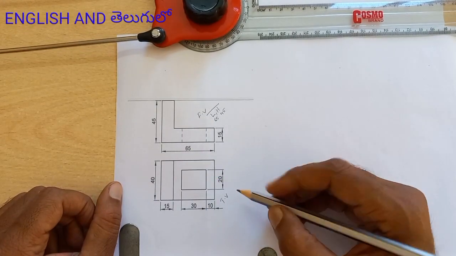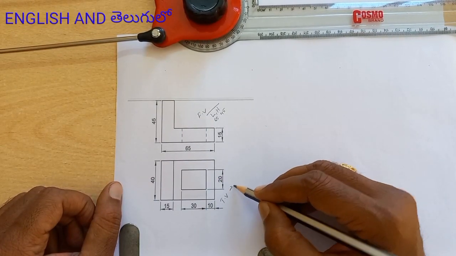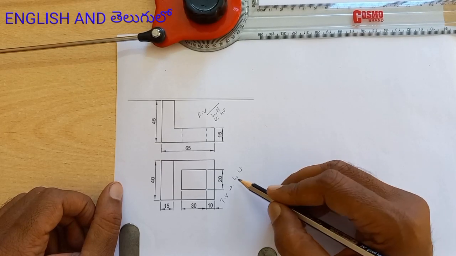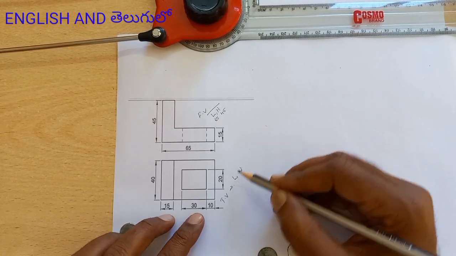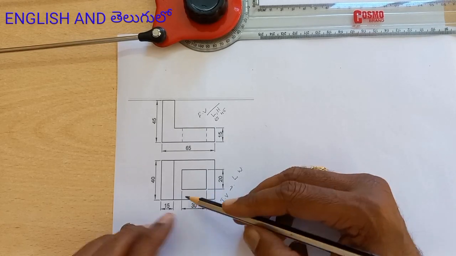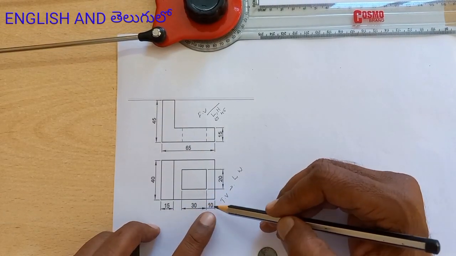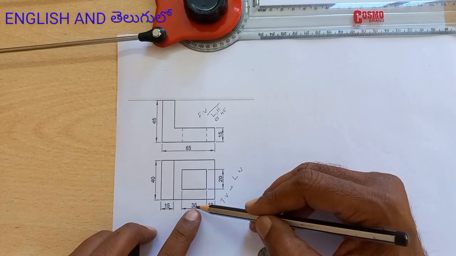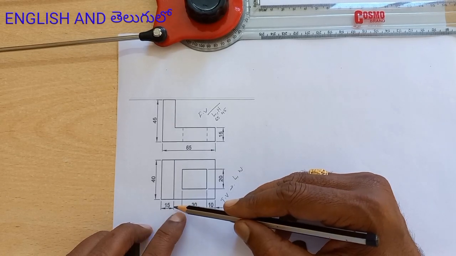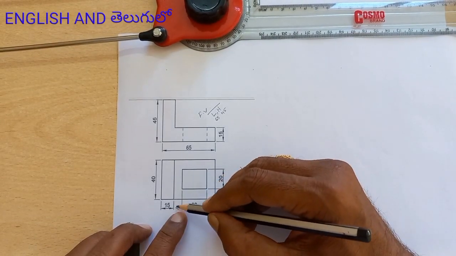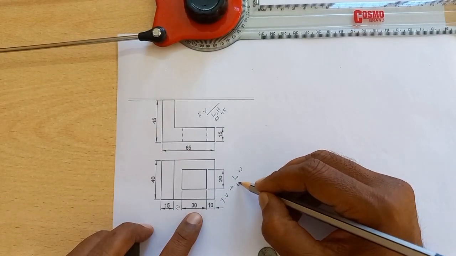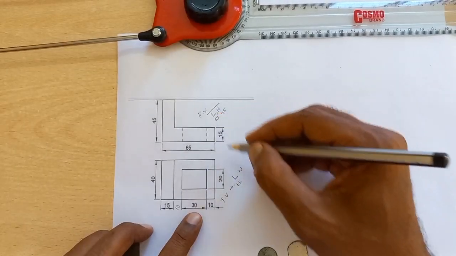Next, in the top view, what are the dimensions that you can see? This is the length as well as the width of an object. In the top view, you can see both. What is the length of an object? That is 65. You can also measure here. So here 15 is given, 30 is given, 10 is given. What is the rest of this? 10 plus 30 is 40, 40 plus 15 is 55. And what is the rest of this portion? This portion is once again 10 mm. So the total is once again 65. In the top view and front view the length is 65.